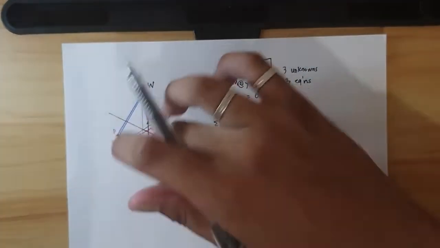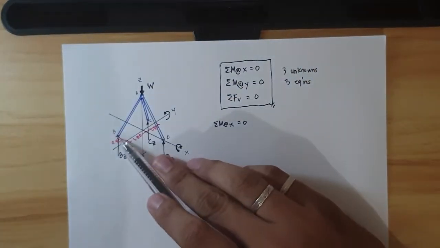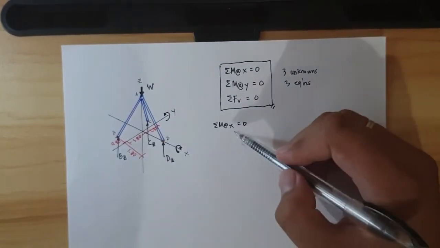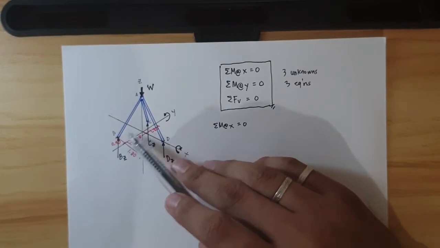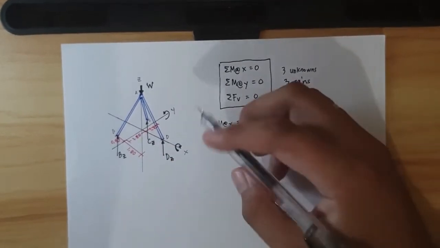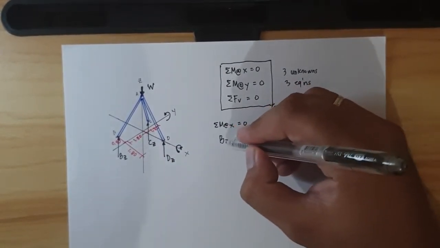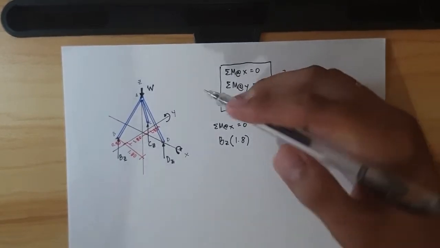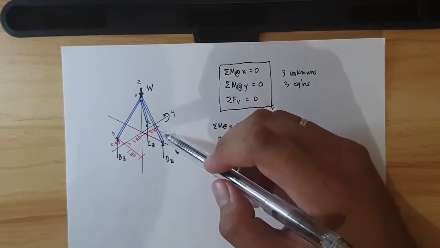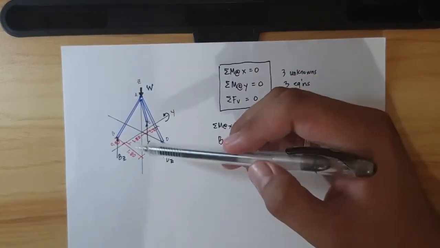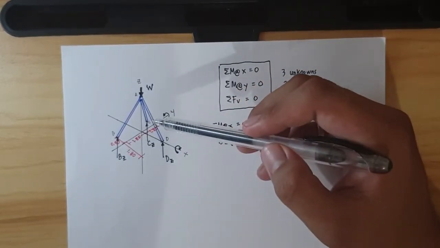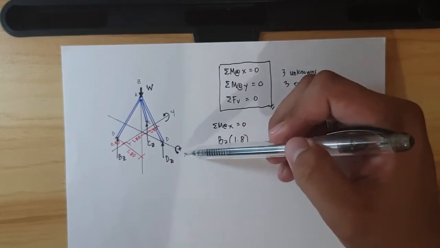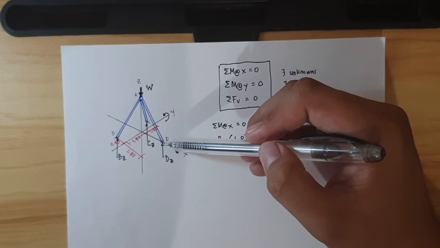That is BZ times the distance of B from x, so BZ times 1.8, that is for the clockwise. Is there any force that is clockwise? None. DZ cannot rotate on x because it has no distance from x.